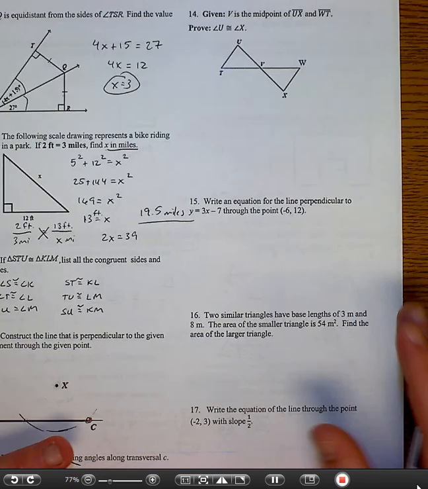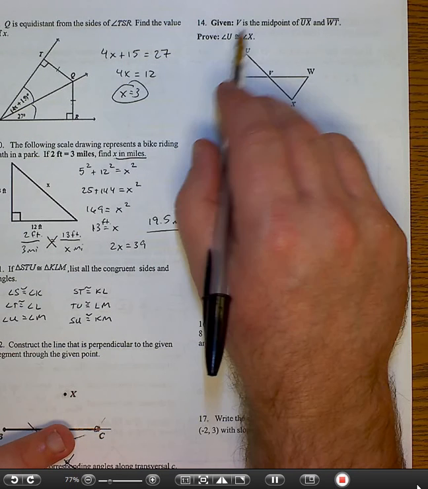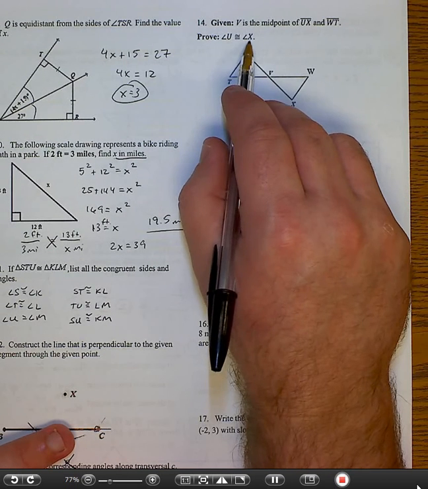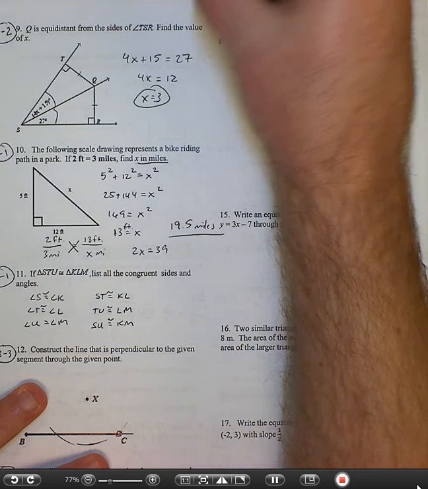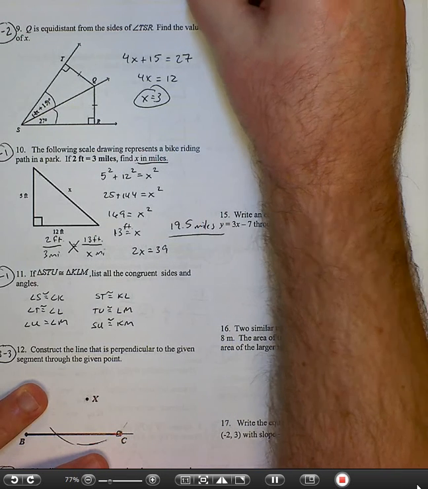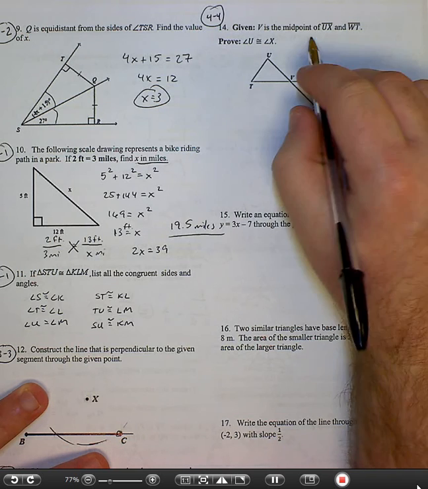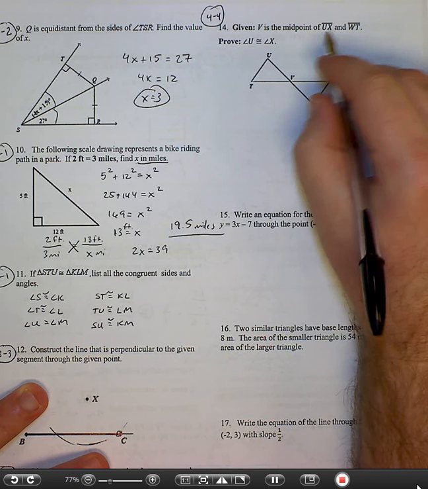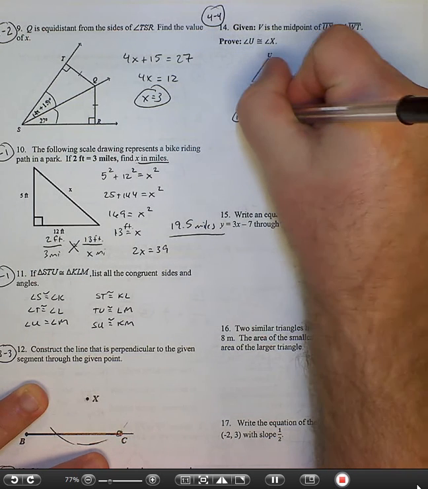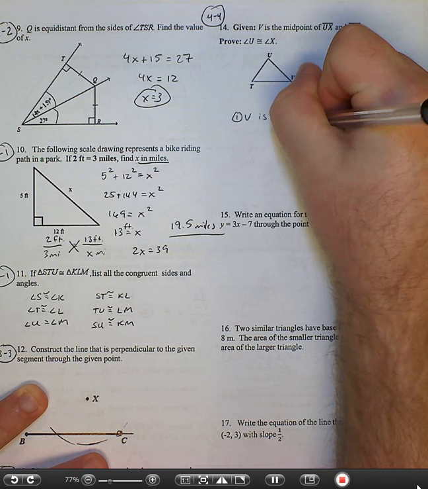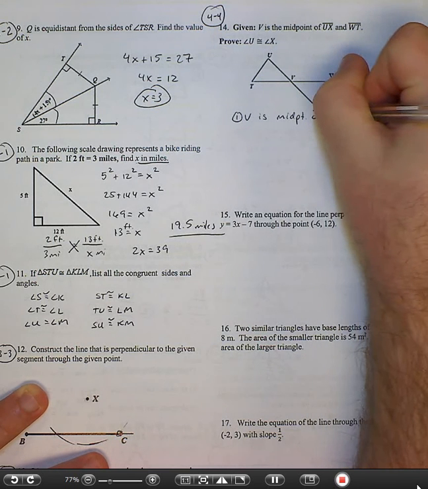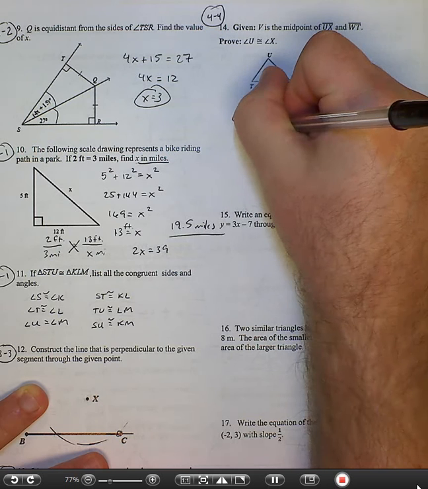14, another proof. We're proving that 2 angles are congruent, so we're going to be using CPCTC. So CPCTC was unit 4, lesson 4. So I see that V is the midpoint of both UX and WT. So V is midpoint of UX and WT.